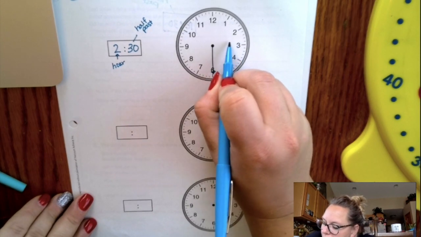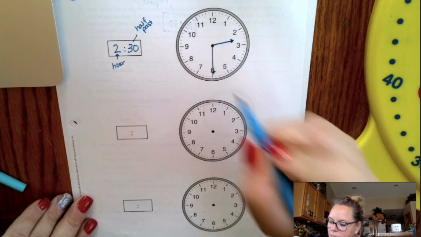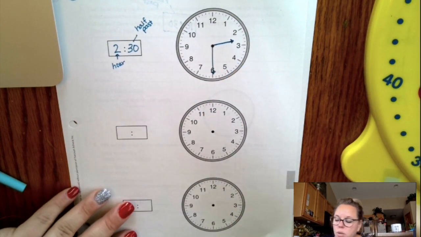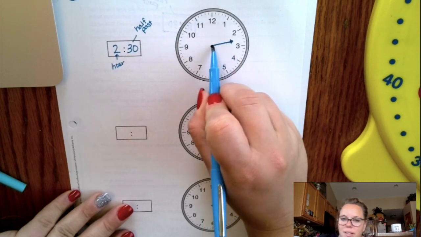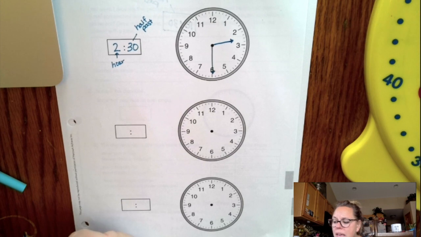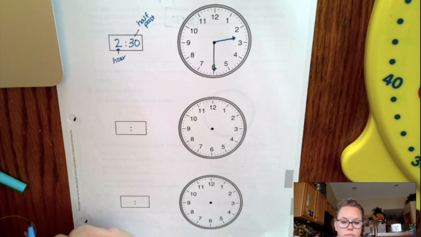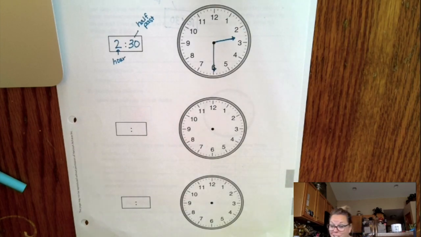Remember that it's not going to be super long. It's not long like the minute hand is. It's shorter. So I try to put myself halfway in between the 2 and the 3. I like to make my straight line back to the dot then. I find that easier. And then if you're making an arrow, just put a little arrow there. Okay. Now, I'm going to make another time on my clock for you to find out.